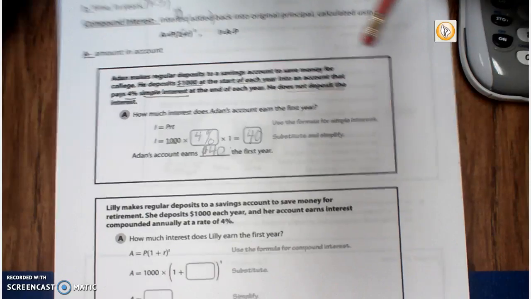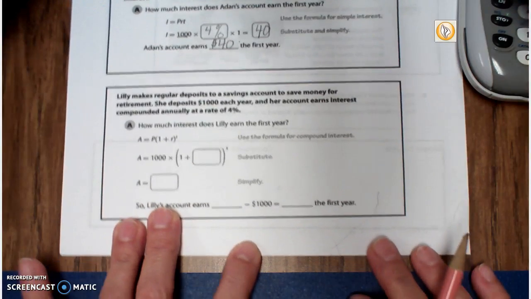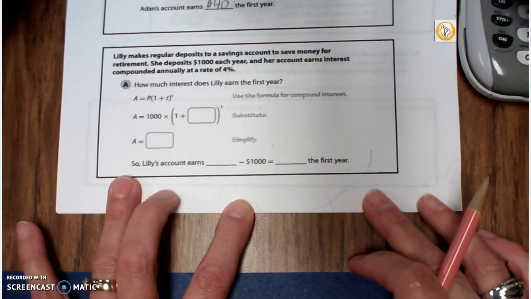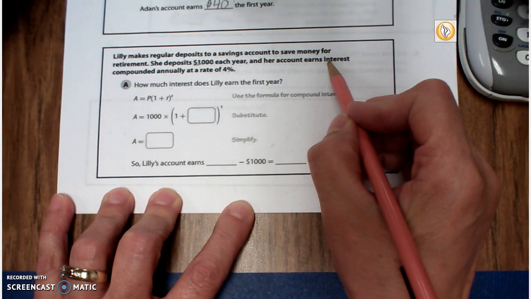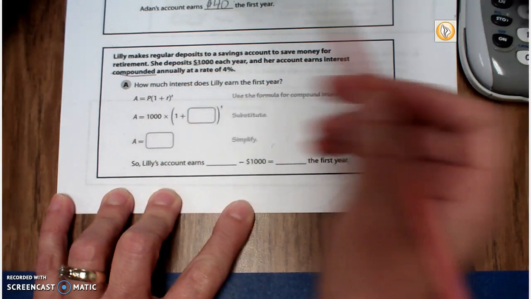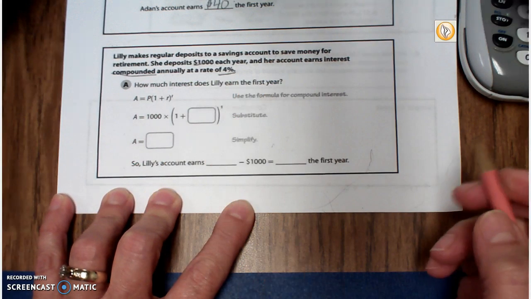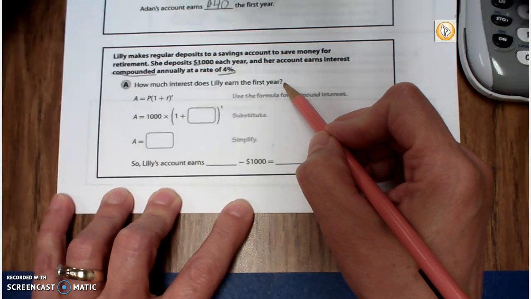Let's look at Lily's account. Lily makes regular deposits into a savings account to save money for retirement. She deposits $1,000 each year, and her account earns interest that's compounded annually at a rate of 4%. So how much interest does Lily earn the first year?